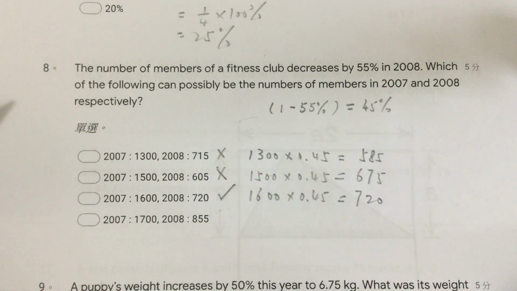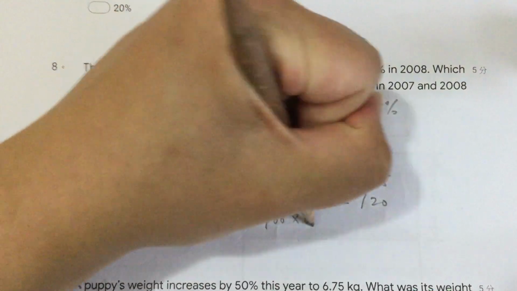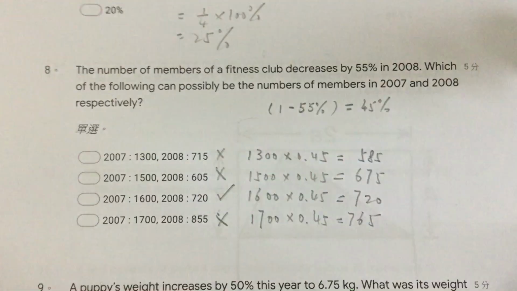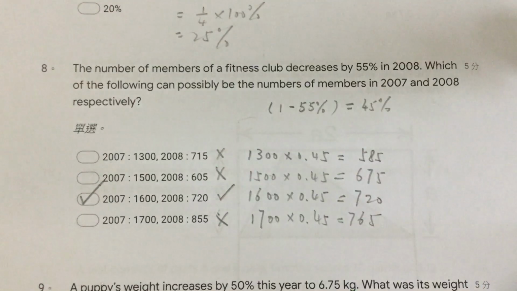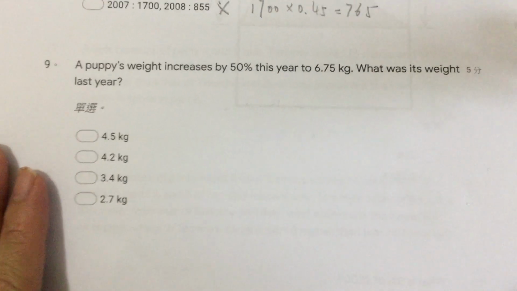And for the last one, we have 1,700 times 0.45. The answer is 765. So once again, this is not correct. So the only one answer is the number 3. So this is the answer for question 8. And then we will go to question 9.